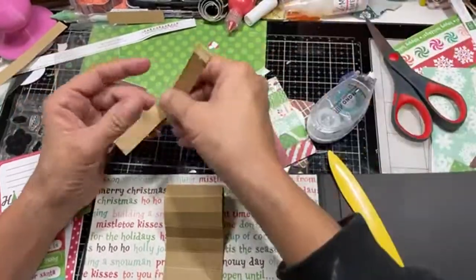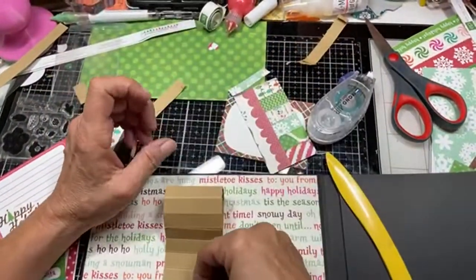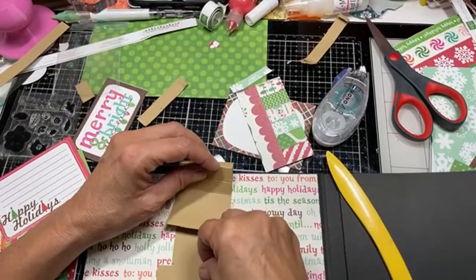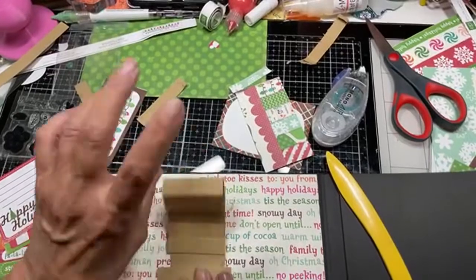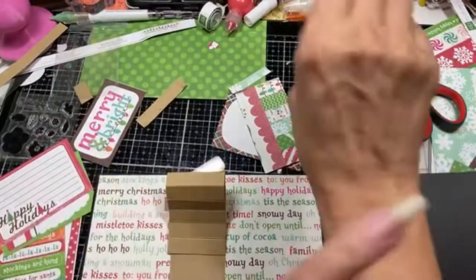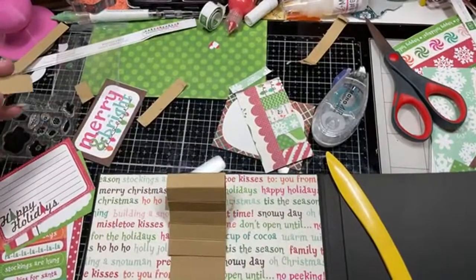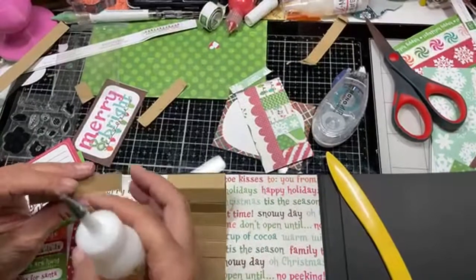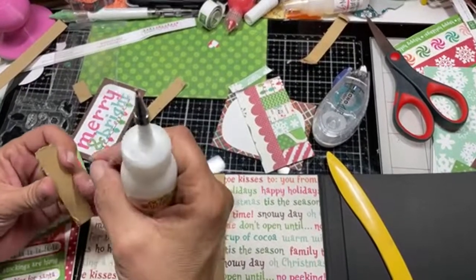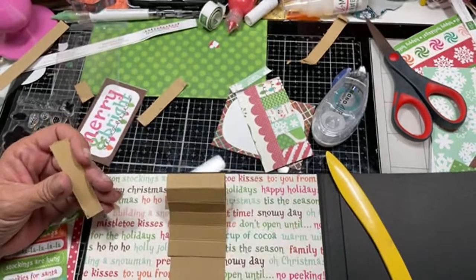All right, let's put one more here then, because I don't like how it looks like it would be flippy floppy like that. Miss Gloria, I'm glad you're in here. And you only put a strip on the bottom.